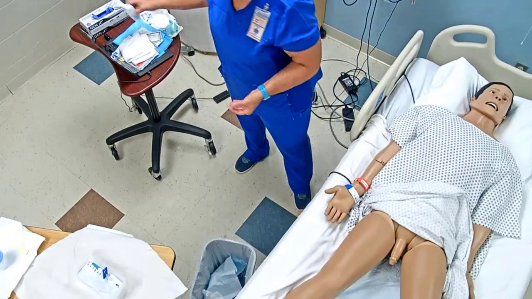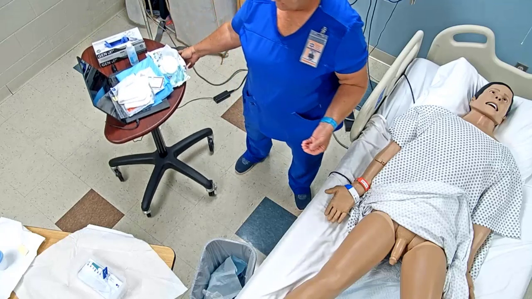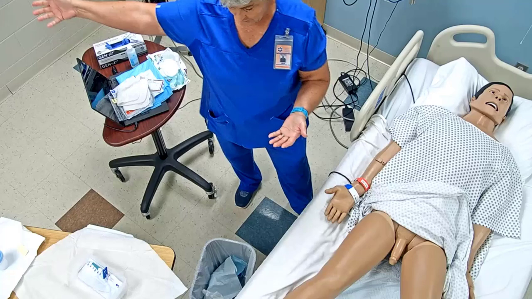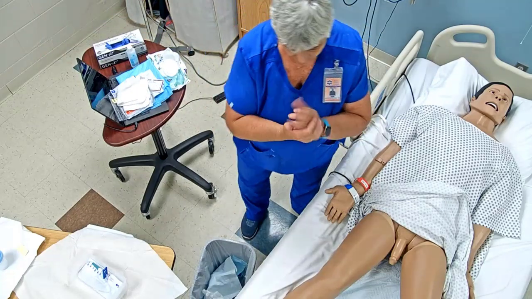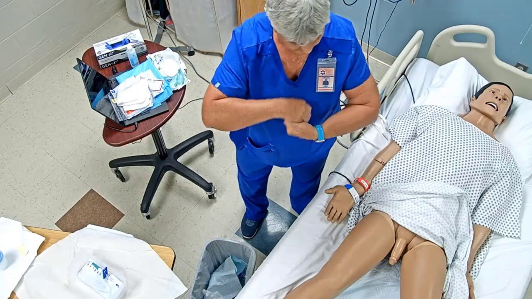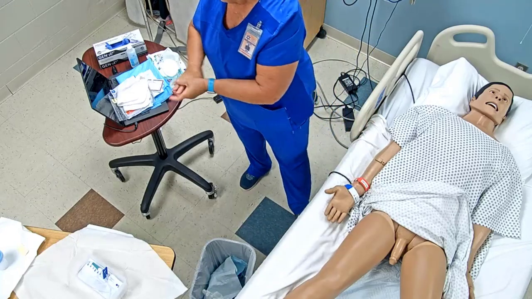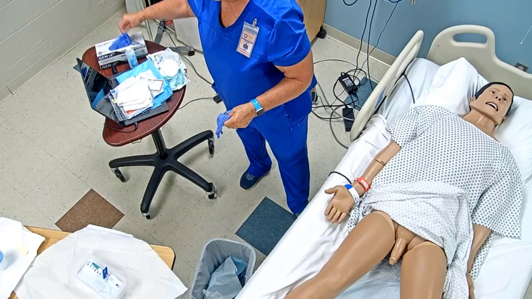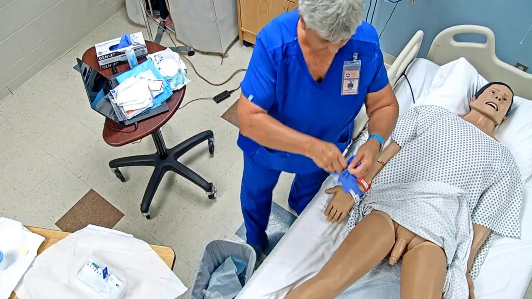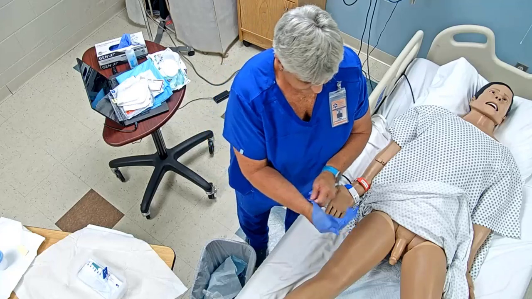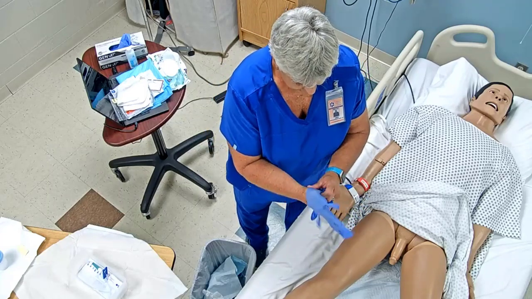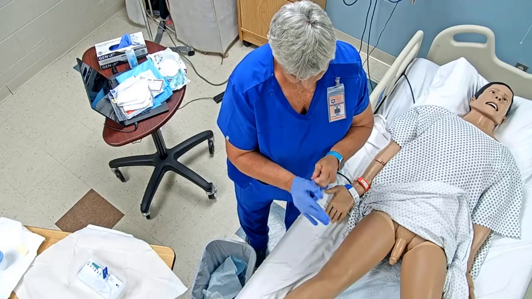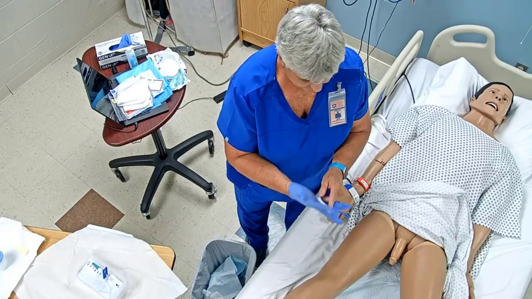Of course, your medical hand wash is on the wall. Rub that in till it's good. Put on some clean gloves. Now this time your hands are getting sticky.